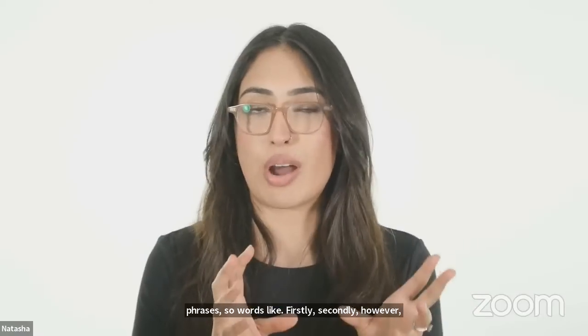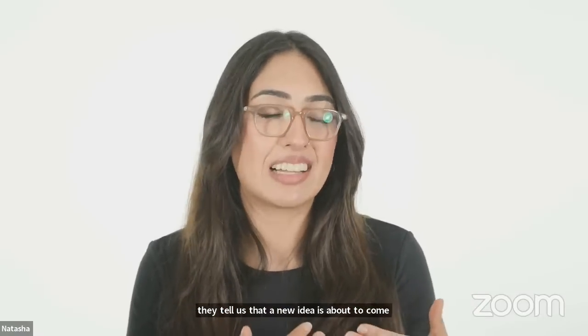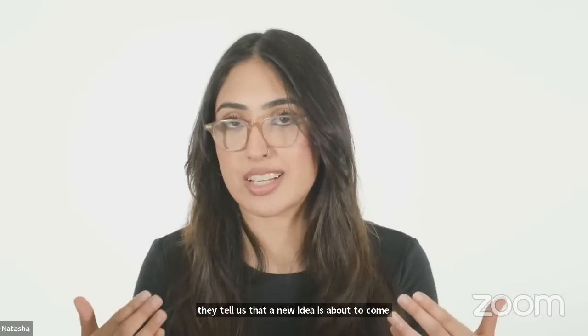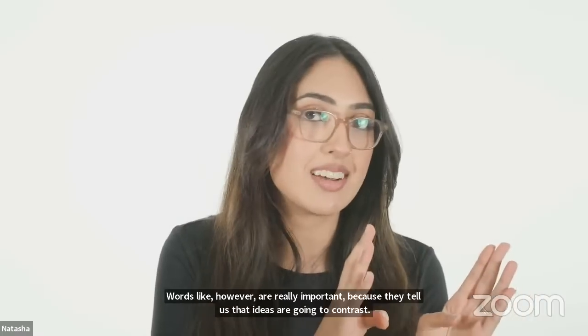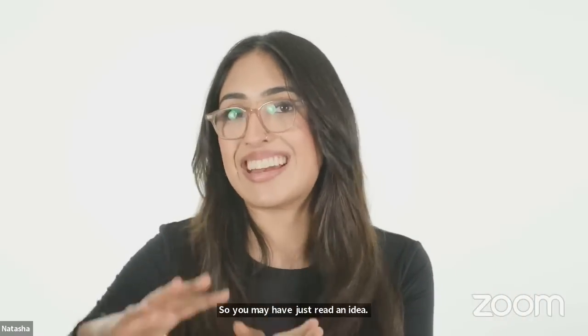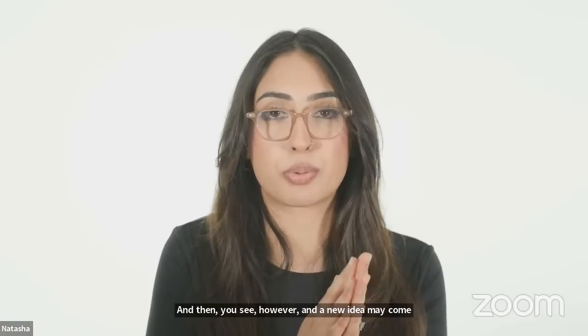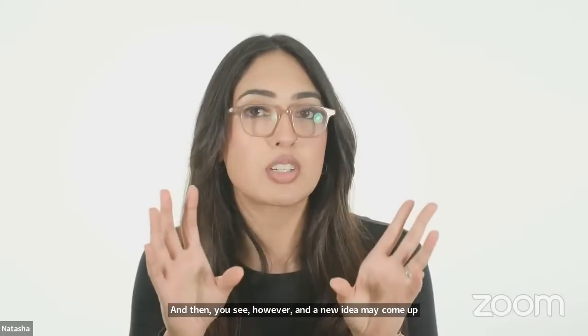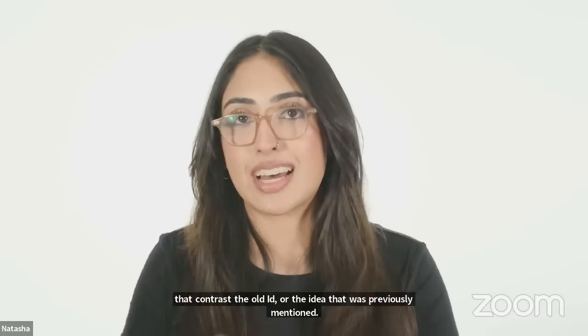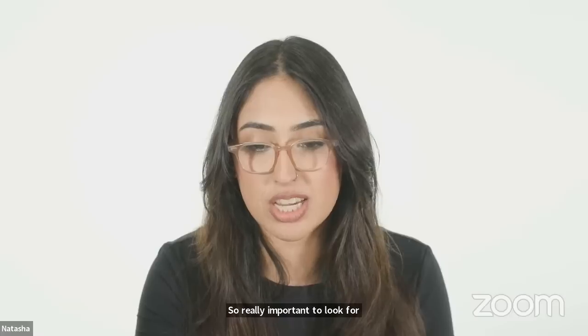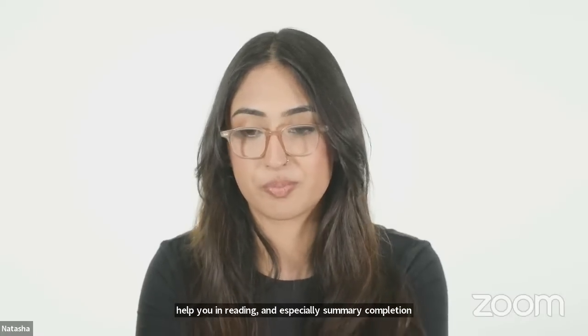Now, words like however are really important because they tell us that ideas are going to contrast. So you may have just read an idea and then you see however, and a new idea may come up that contrasts the old idea or the idea that was previously mentioned. So really important to look for signal language. It's going to help you in IELTS reading and especially summary completion.